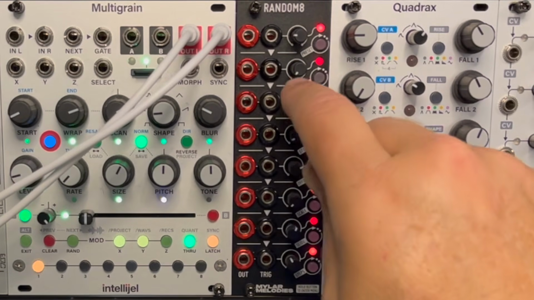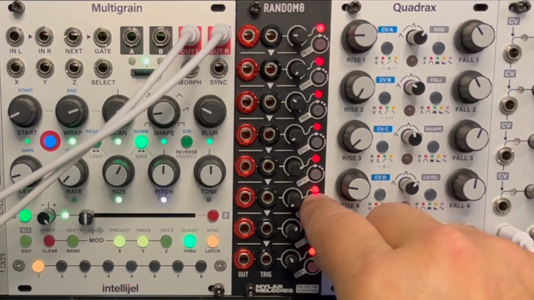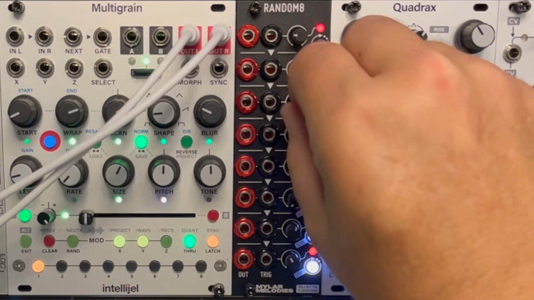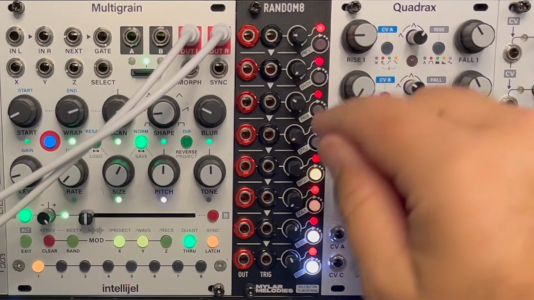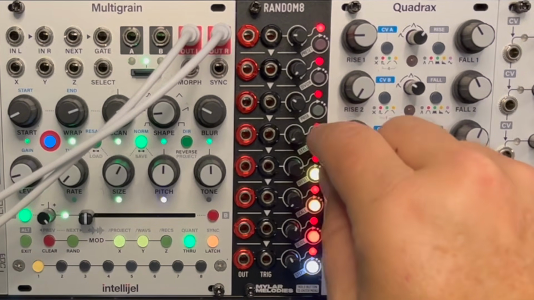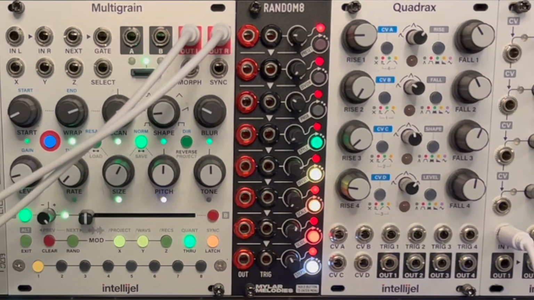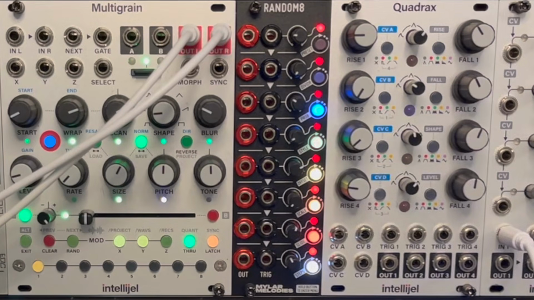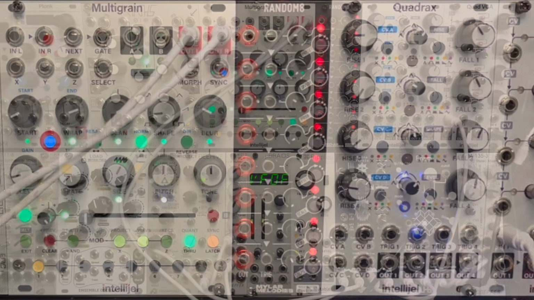So for channel 3, I have a scale selected, so third one from the bottom is scale. And I have this fourth one, which is major. And then I have a style. So for the style, I have this green one. That's just a low range of random voltage. And then channel 5, I have set to blue, which is a low to high range of random voltage. And that's it for Random 8.